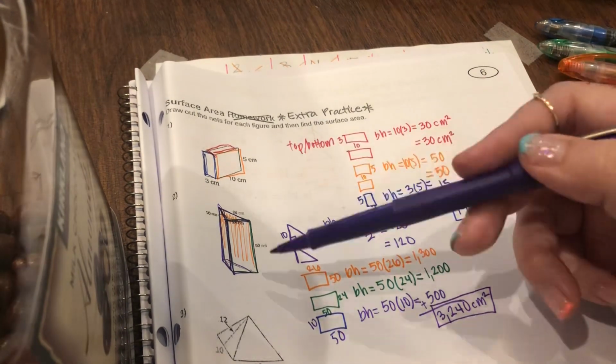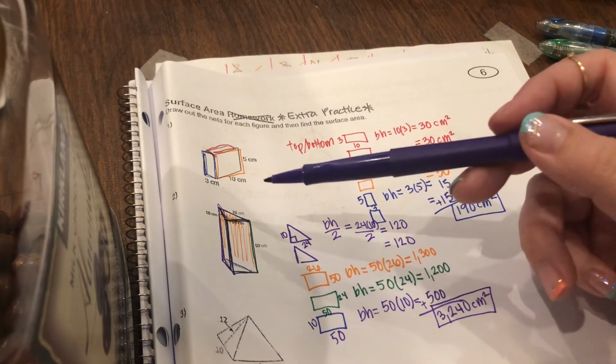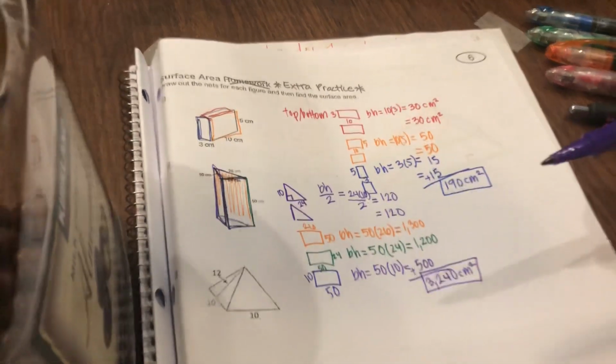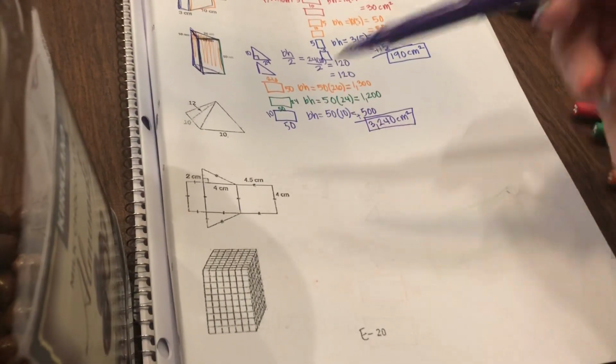Now these were prisms because they have the same top and bottom. This is a pyramid, so let's skip it for now, and let's look at this guy right here.